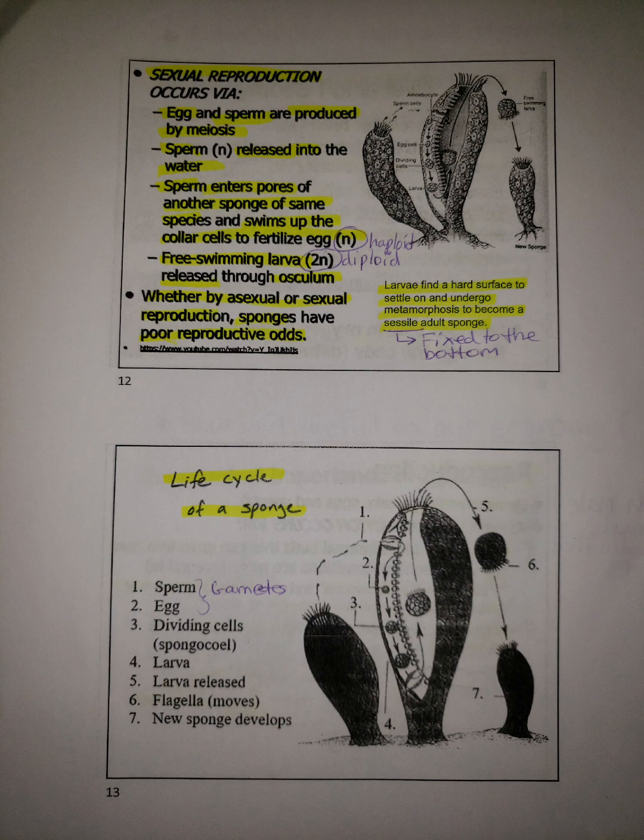Whether by asexual or sexual reproduction, sponges have poor reproductive odds. Larvae find a hard surface to settle on and undergo metamorphosis to become a sessile adult sponge. Sessile means that it's fixed to the bottom. In the life cycle of a sponge, the gametes are sperm and egg. They have dividing cells, spongocoel. Larvae are released, the flagella move, and a new sponge develops.